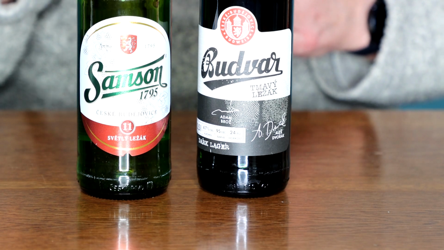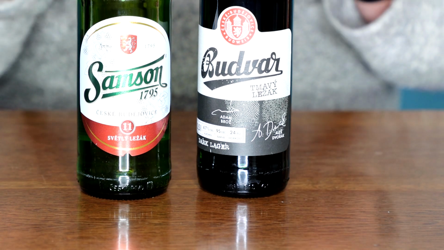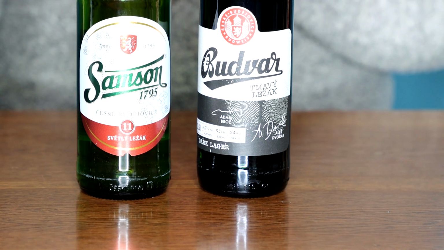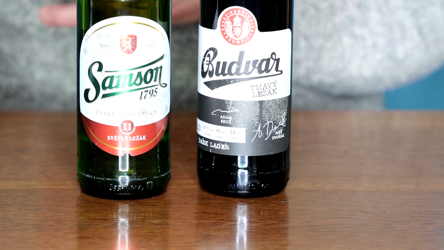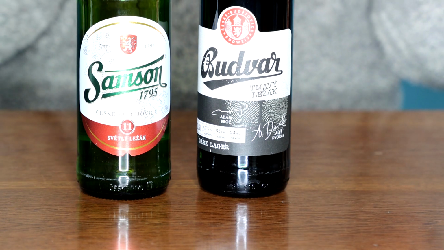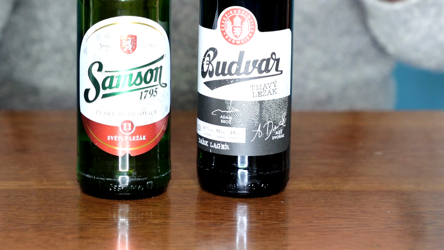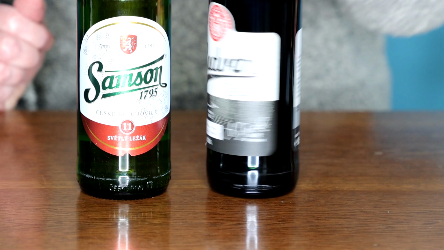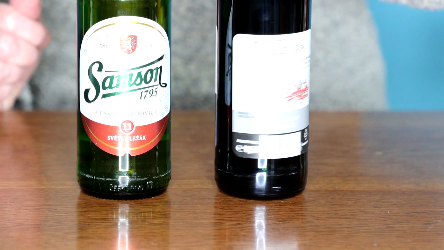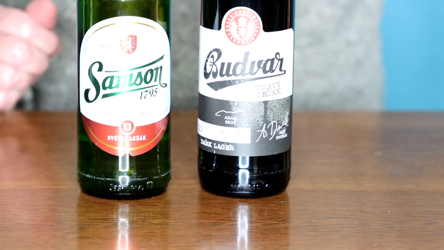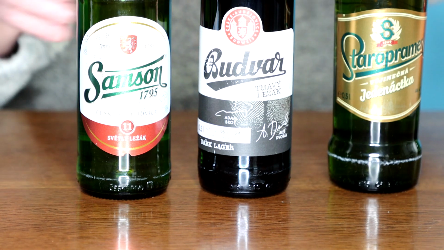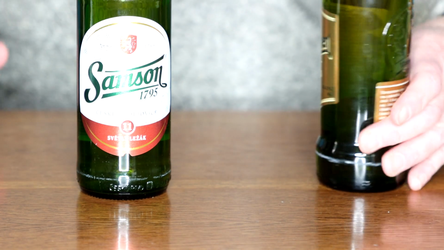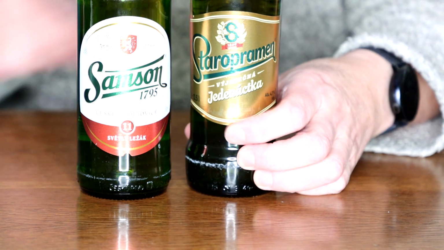Well, in this case, the Ležák is stored in the cellars for longer, 2 to 3 months, where the normal Světlý is not. It's not stored for very long at all. So this one is the Tmavý Ležák. Then you have, let's move that one, then you have the 11.